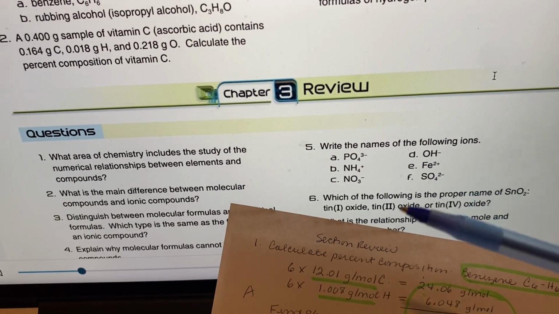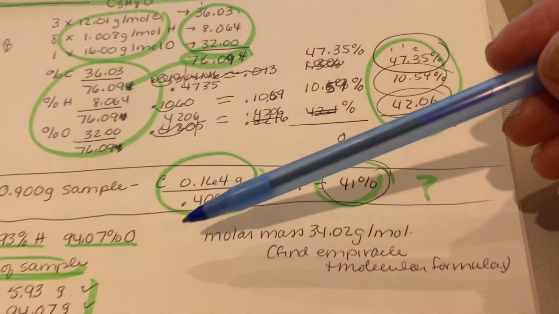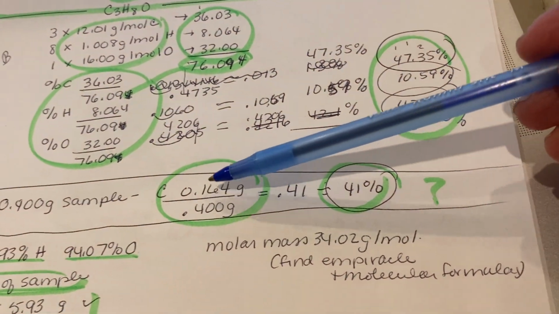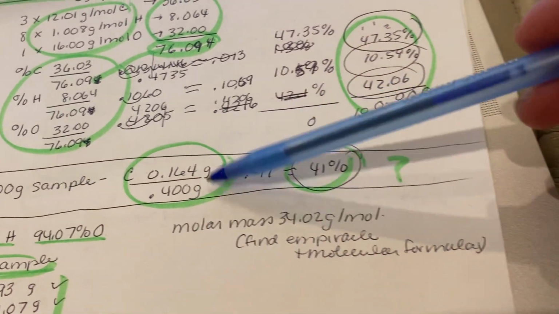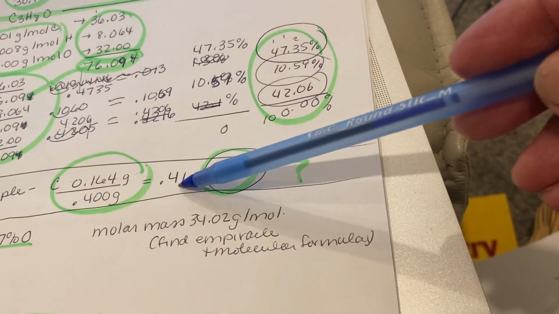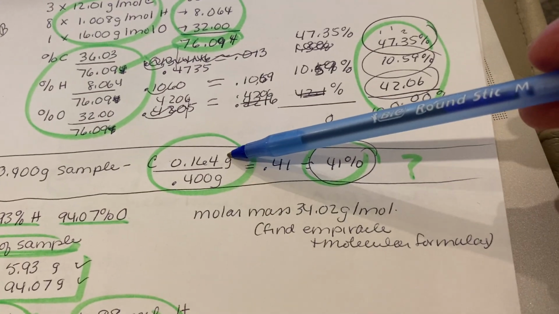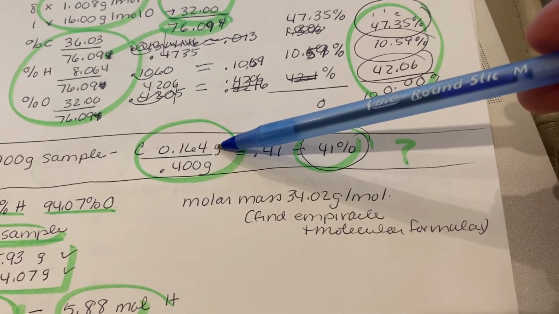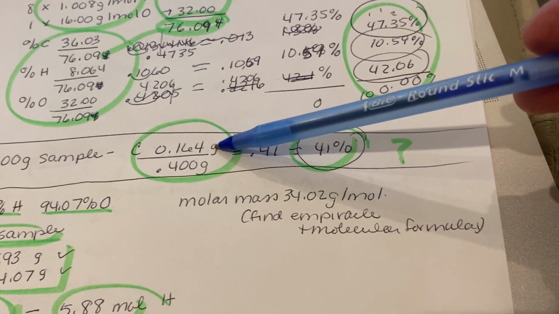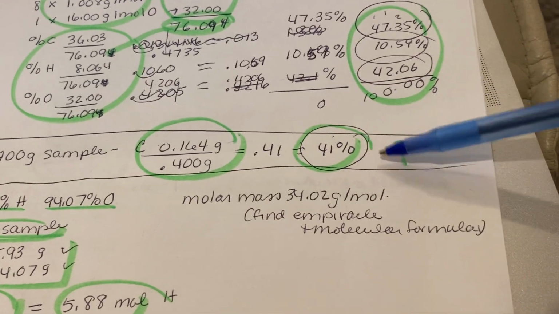You take 0.164 divided by the total, which is 4 grams, and that answer is 0.41, which would be 41%. What they want to know is to calculate the percent composition of vitamin C. So you do each one that way.